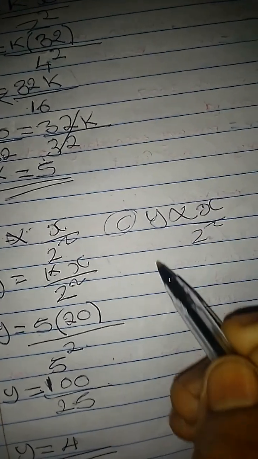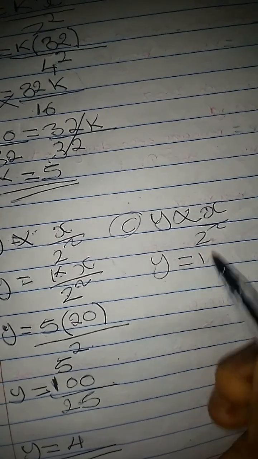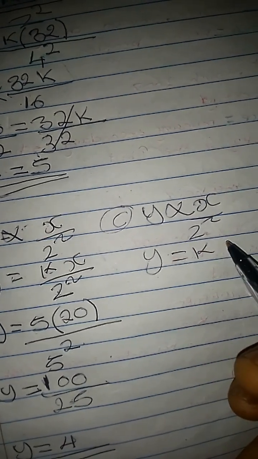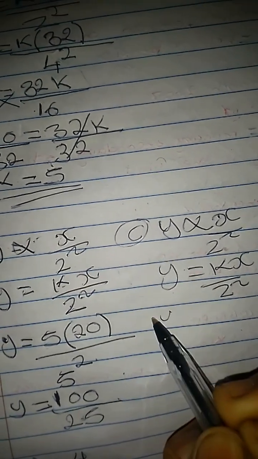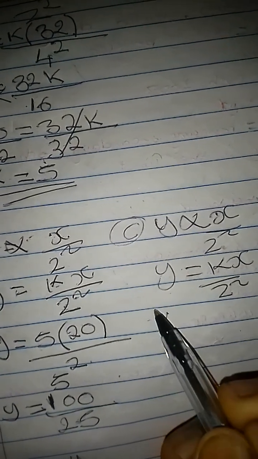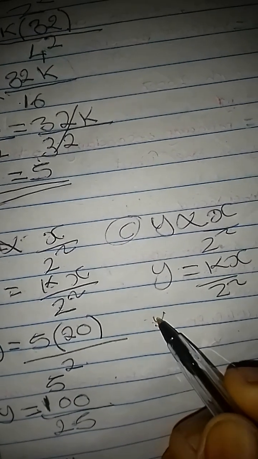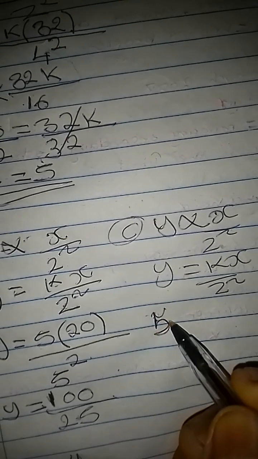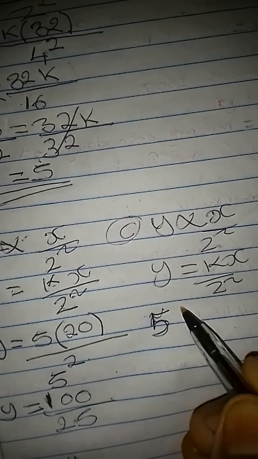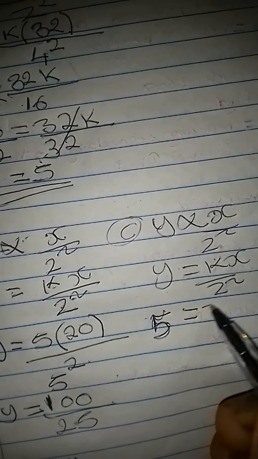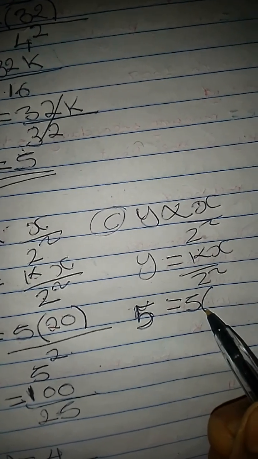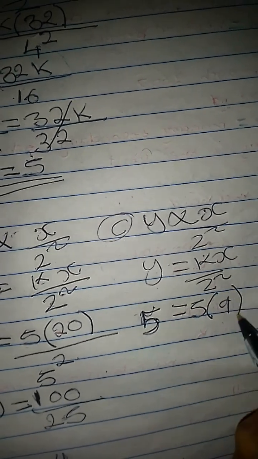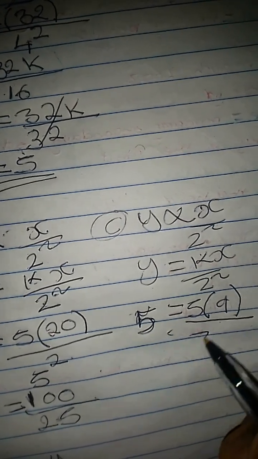So you say y is equal to k, k is the constant you found there, over z squared. So y, you replace it with 5, equals k, you found it to be 5, times x, which is 9, over z squared. You don't know, you're finding the value of z.